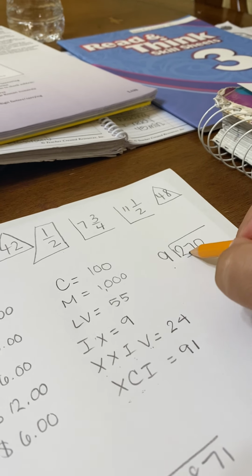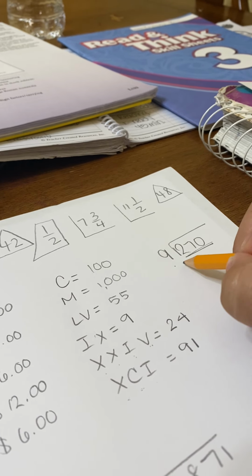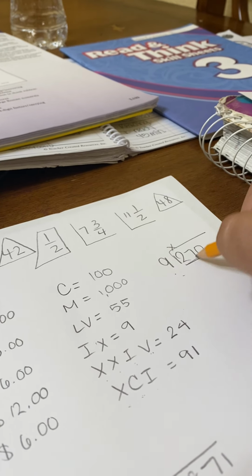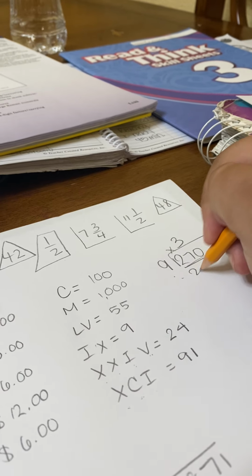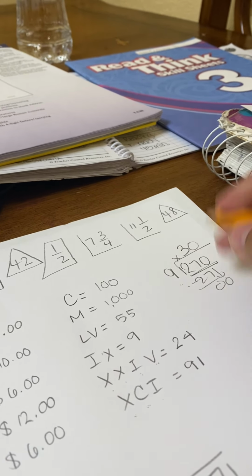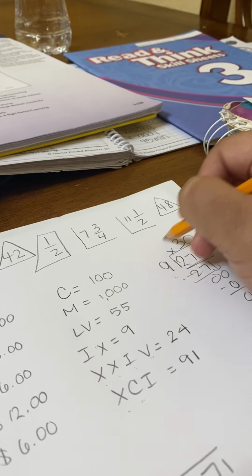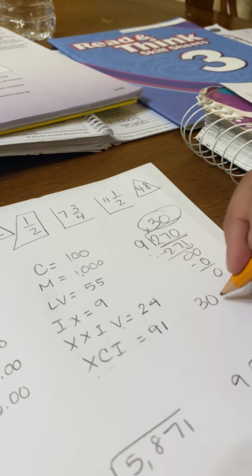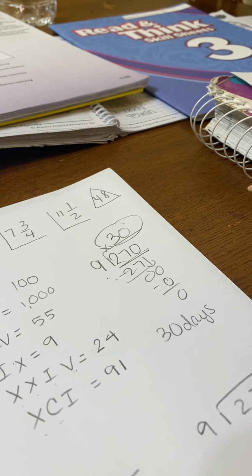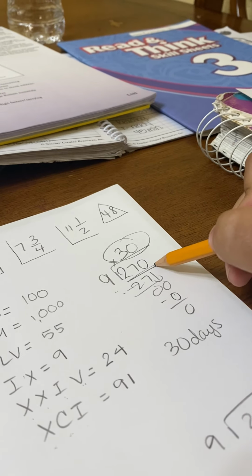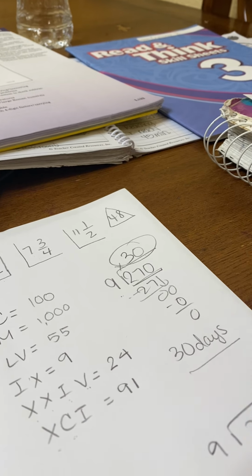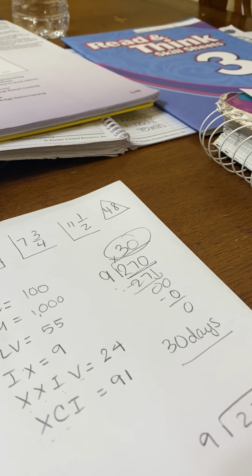So the total amount is 270. We're going to divide it by 9. So 27. 9 times what is close to 27? 3. Bring down the 0, and we have 0 times 9, 0. So 30. 30 is the amount of days it is going to take Brandon to read 270 pages. So 30 is your final answer.